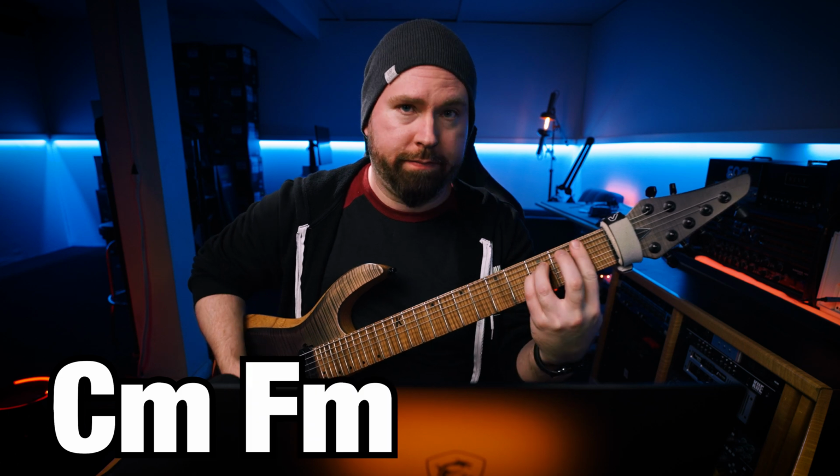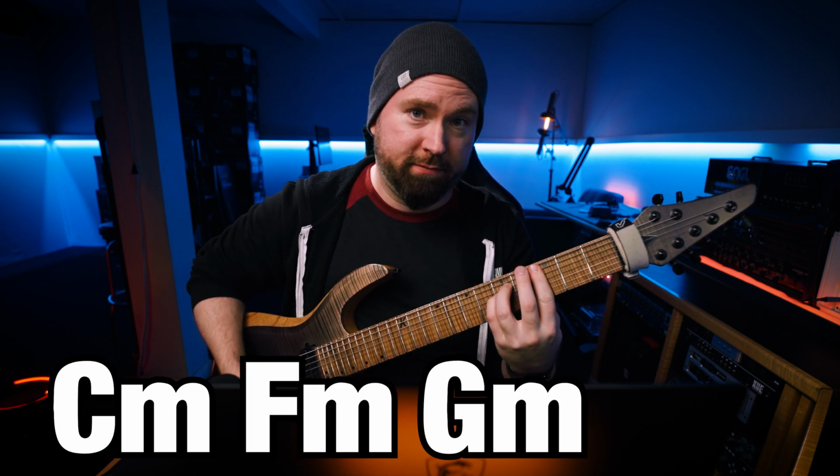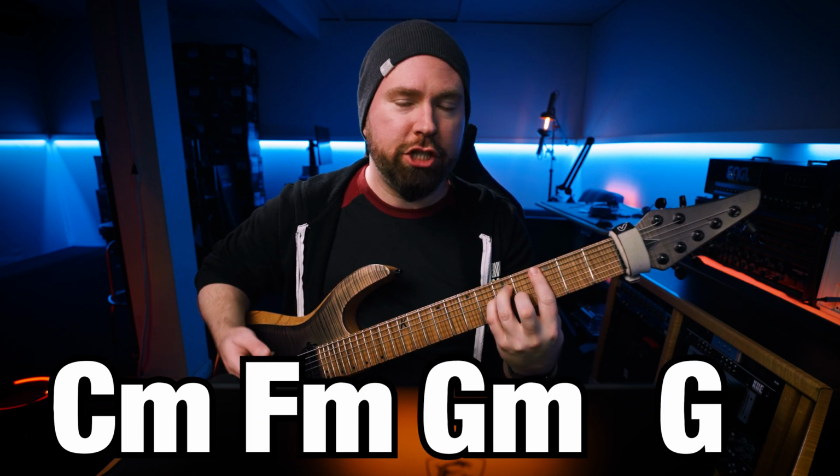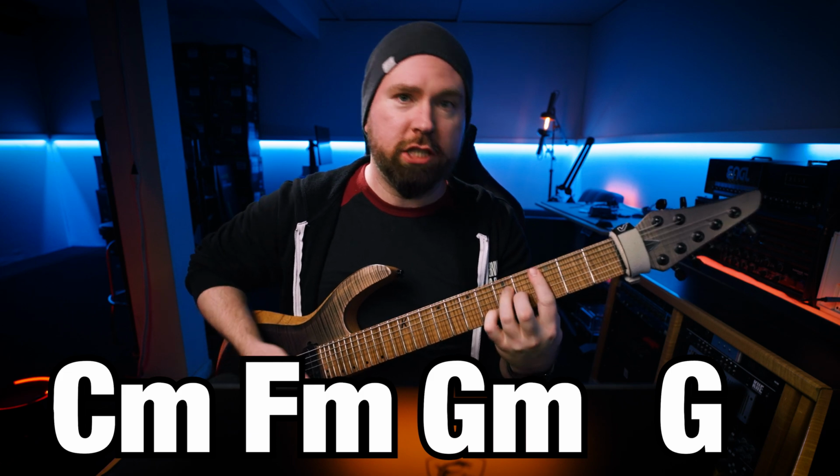So the first thing that we have to do is figure out what the chords are that are happening in this song. This part of the song, which is actually the pre-chorus, only has 4 chords: C minor, F minor, G minor, and then G major, or like a G dominant 7, and then a pretty simple melody.